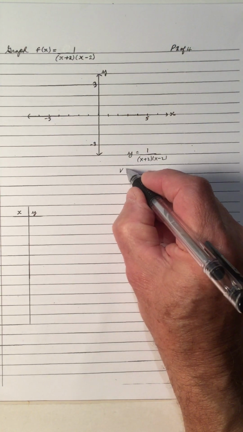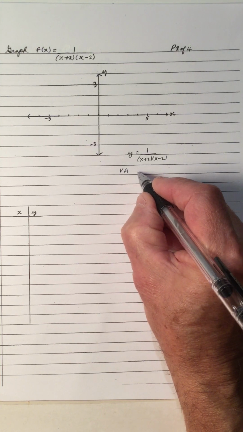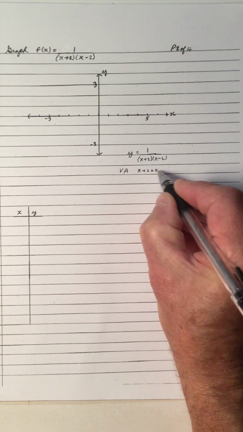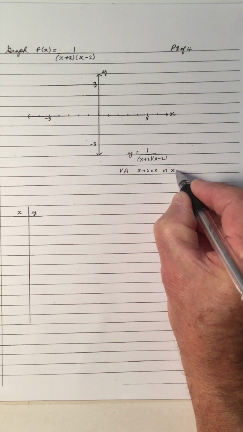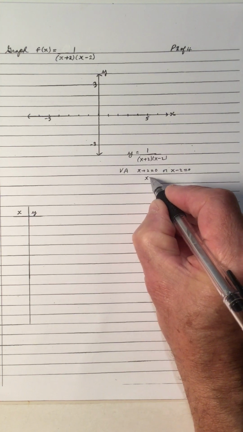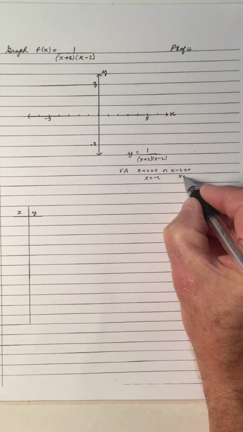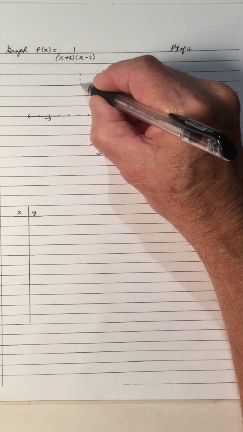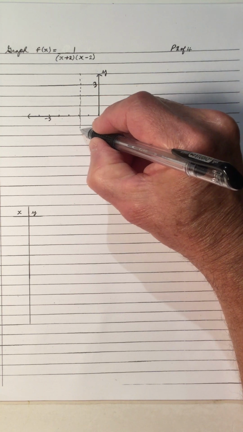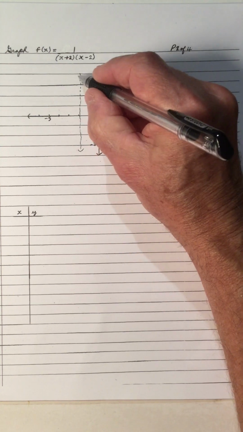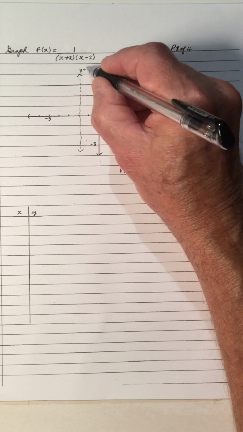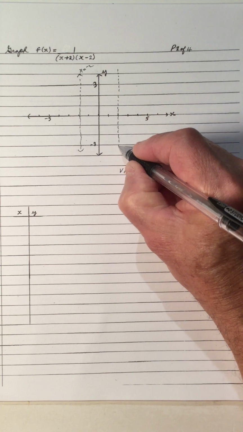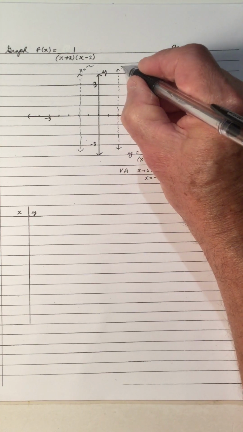Now, the vertical asymptotes are where your denominator equals 0, so that means x plus 2 equals 0, or x minus 2 equals 0. So x equals negative 2, x equals 2. So the vertical asymptotes are at x equals negative 2, and that means the graph will not cut through this vertical asymptote, x equals negative 2, or through x equals 2.